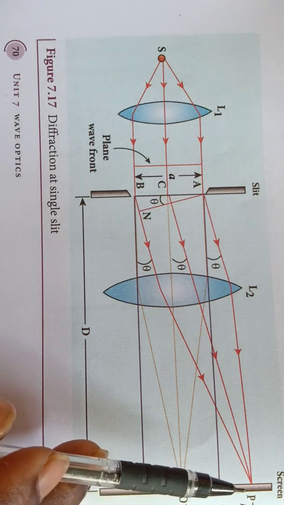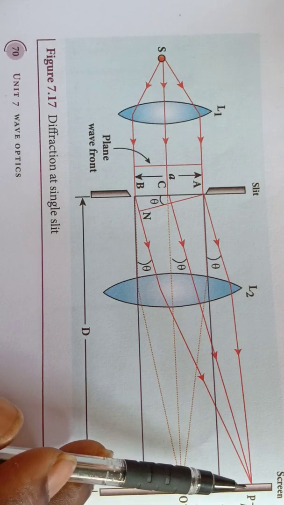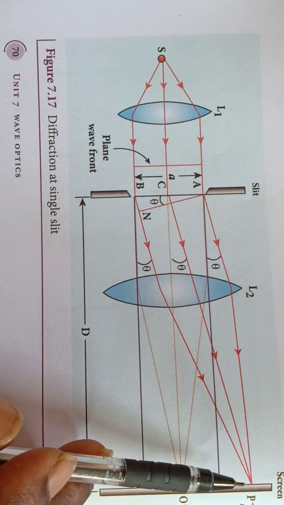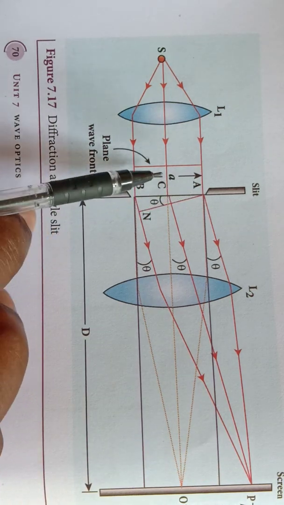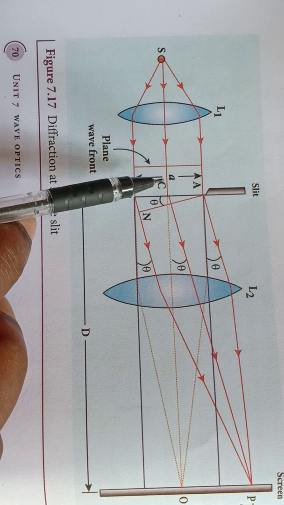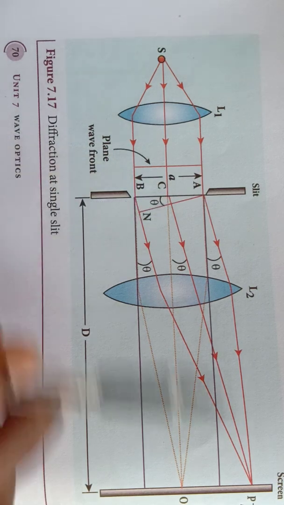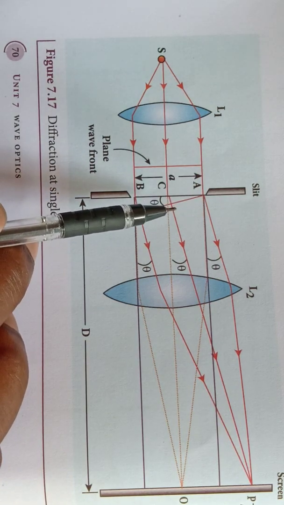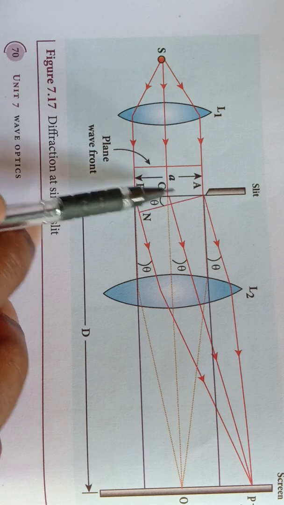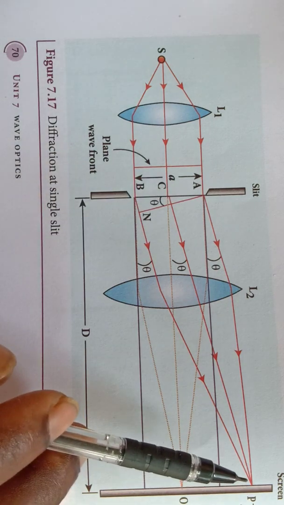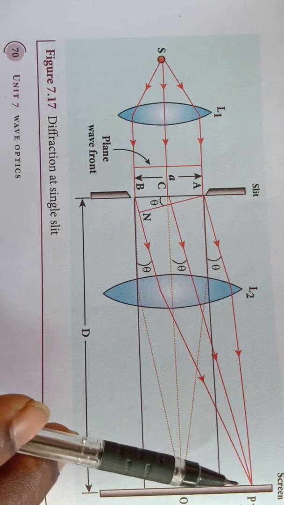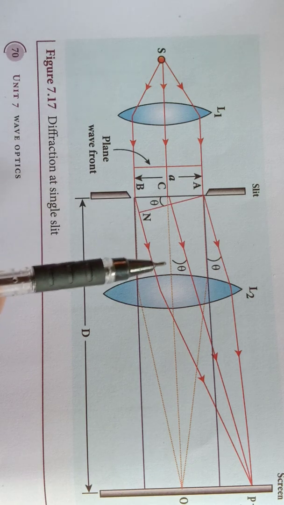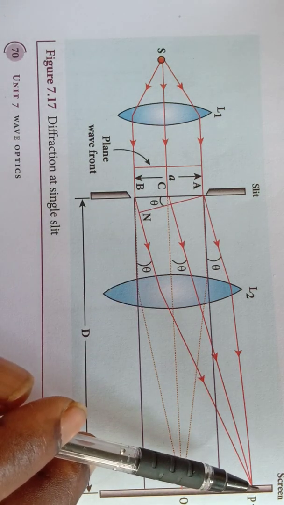Now the light coming to point P may give various minima or maxima. To find the minimum or maximum at the point P, we have the following idea. The slit has width a. For the condition that P is a minimum, we have to divide the slit into an even number of parts. For example, dividing a by 2 gives a minimum at P. For getting maximum intensity, we have to divide the slit into an odd number of parts. Let's see the condition for P to be maximum or minimum.